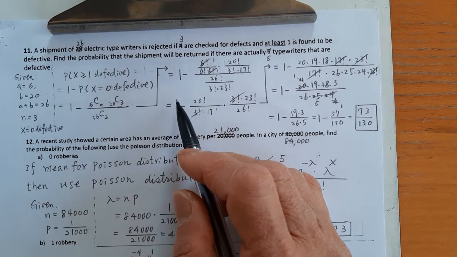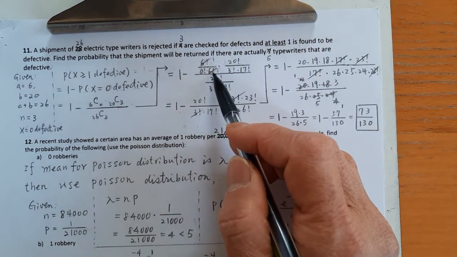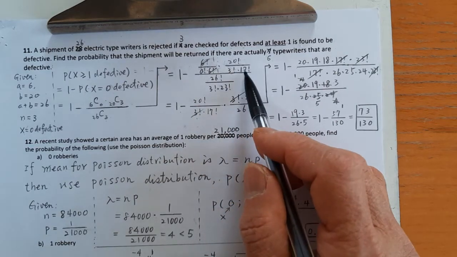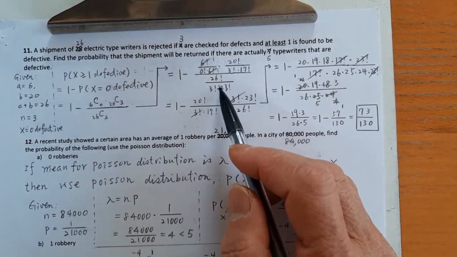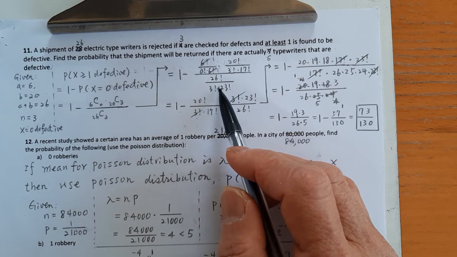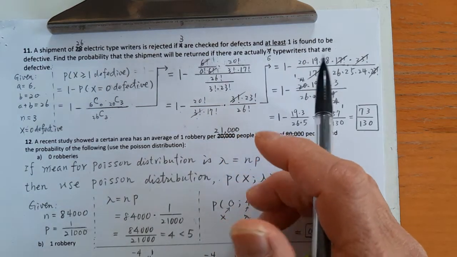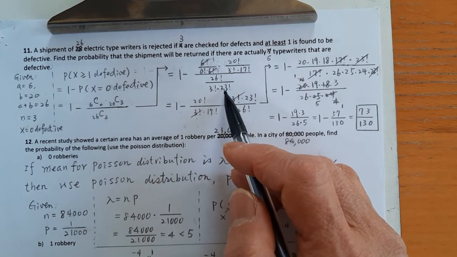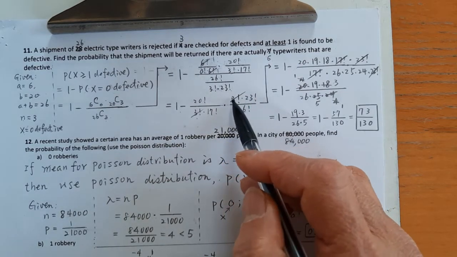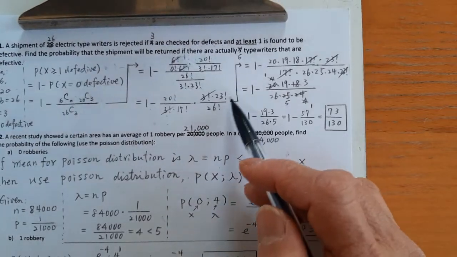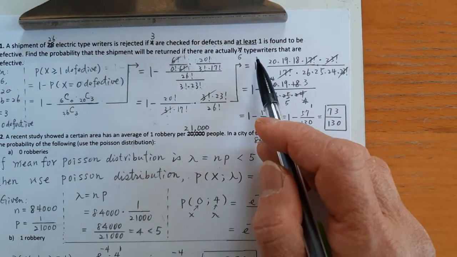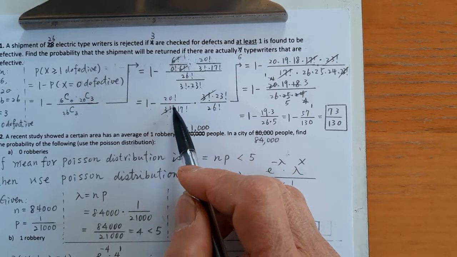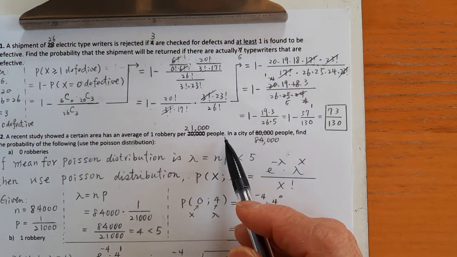So then equal 1 minus, and this cancel is 1. 20 factorial over 3 factorial times 17 factorial, times this part. This part use reciprocal: 26 factorial put on denominator, 3 factorial times 23 factorial put on numerator. Then 1 minus, so here you can see 3 factorial cancel each other.